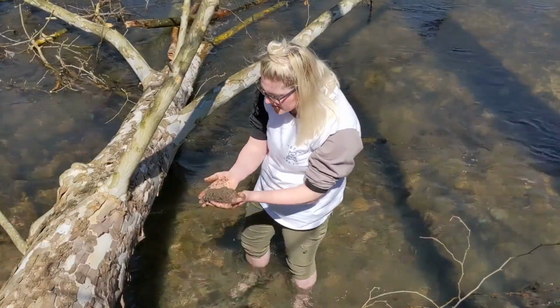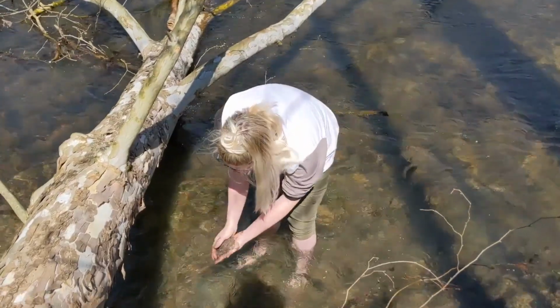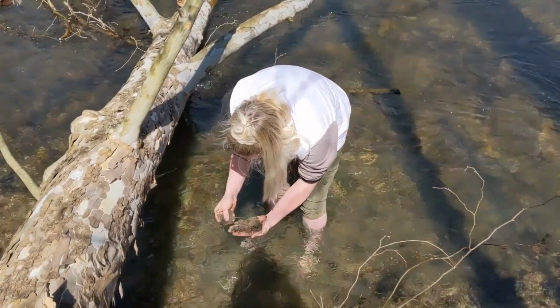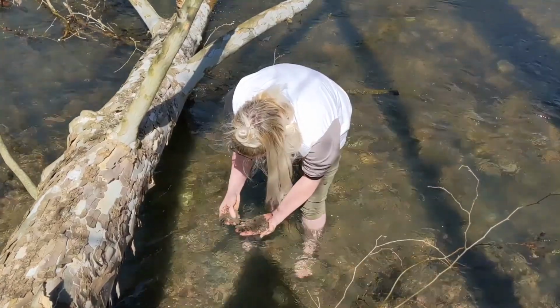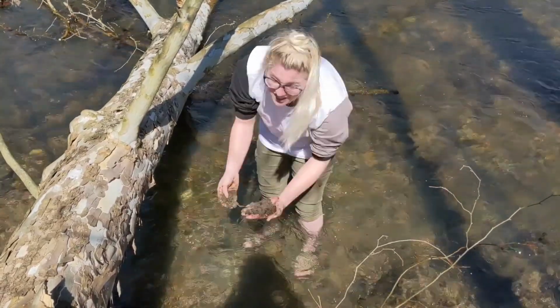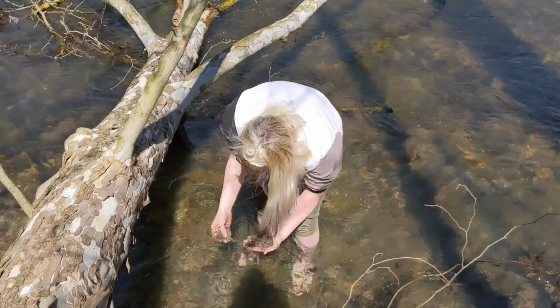I am picking up some of the dirt from the bottom of the stream and looking through it very gently to see if I can find any invertebrates. I'm not having any luck.